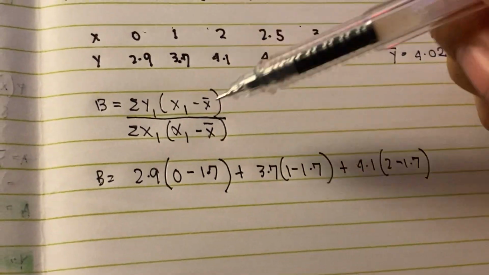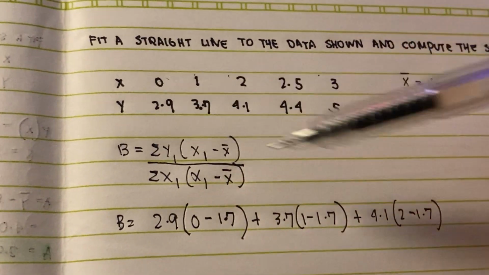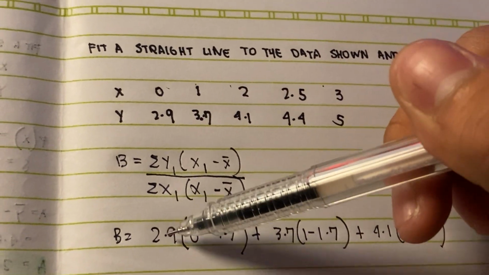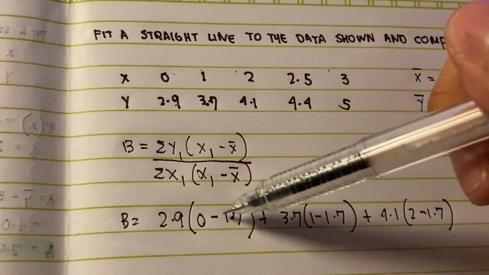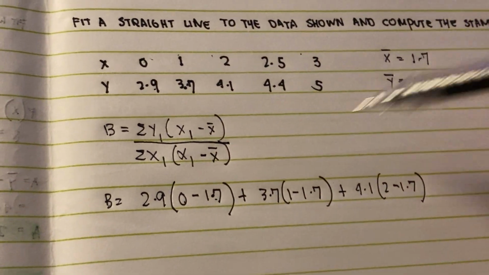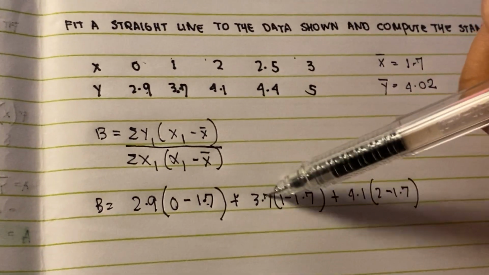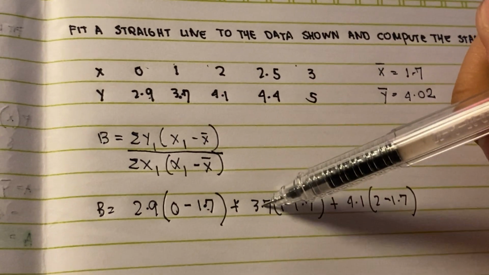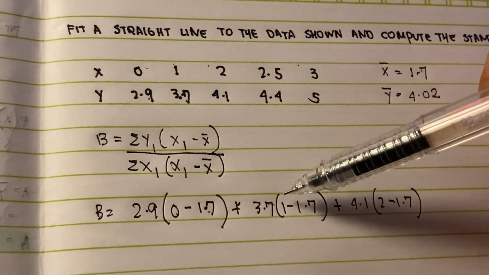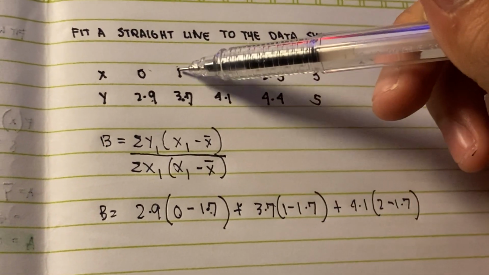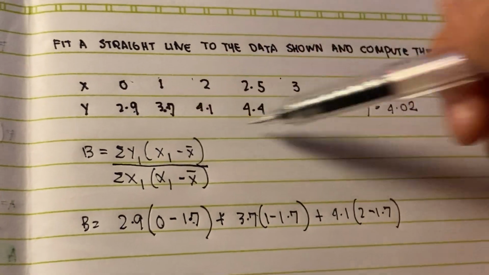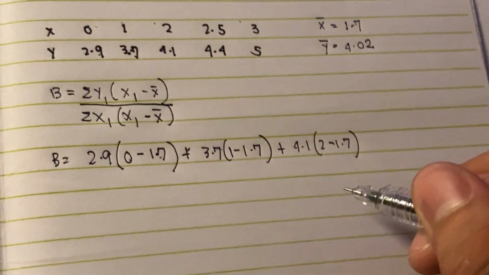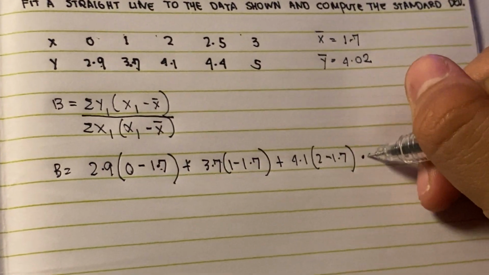Input mo lang lahat ng values kada variables. Gawin mo yun sa lahat ng observation. Tatlo pa lang to, meron pang dalawa.